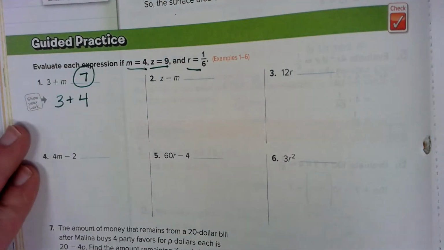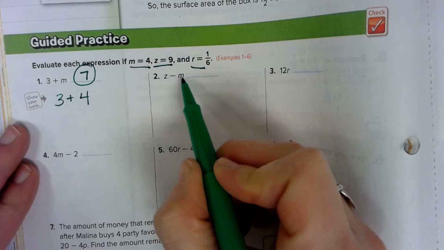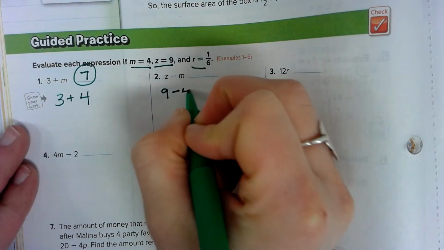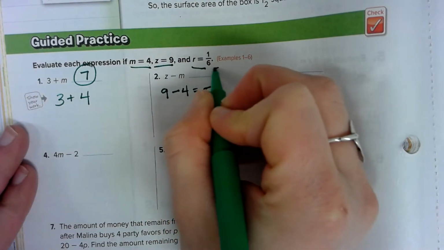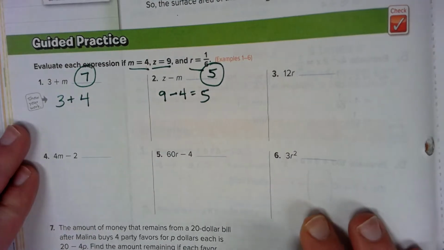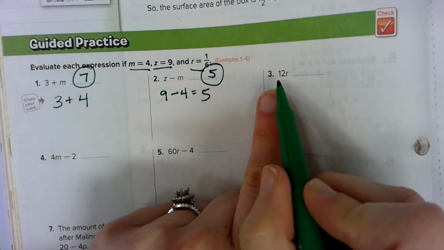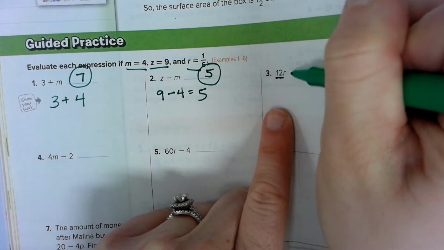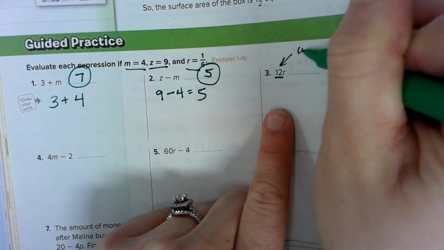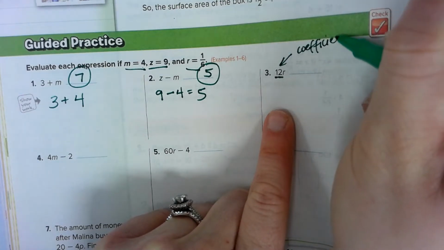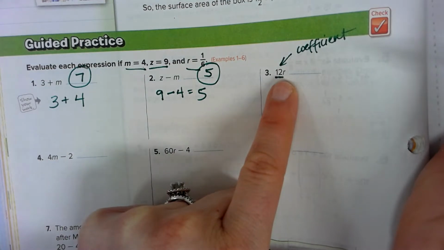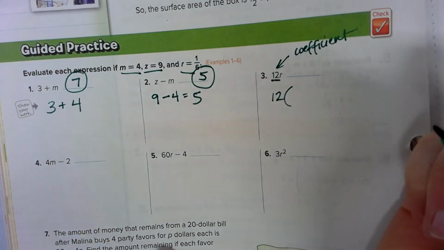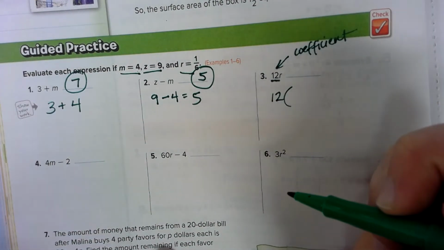Now this one has two variables, z minus 4m. So let's plug 9 in for z. So 9 minus 4 equals 5. So 5 would be our answer for that problem. Now, here again, we'll see two numbers right next to each other. A lot of the times you will hear this number outside of the variable or right next to the variable be referred to as the coefficient, which is a really fancy word for a number outside of a variable, just like this. So when you see them right next to each other, we're going to multiply them. So we have 12 times, and I'm just going to put a parenthesis here. When you have a number next to a parenthesis, it also means multiply.